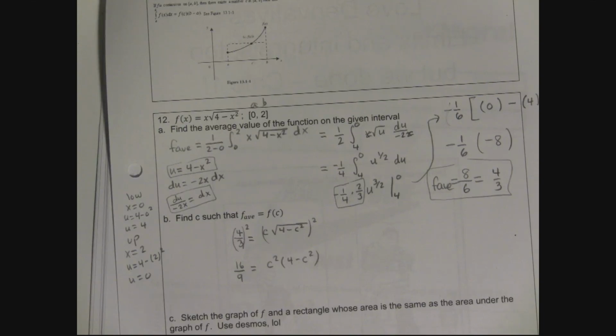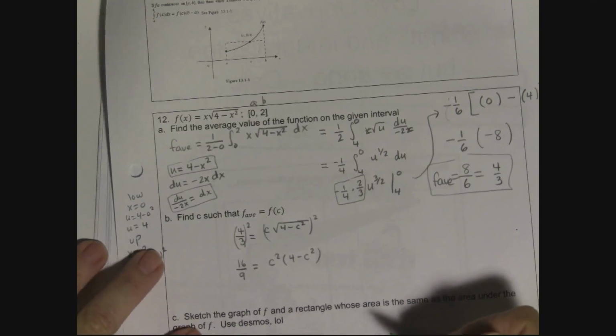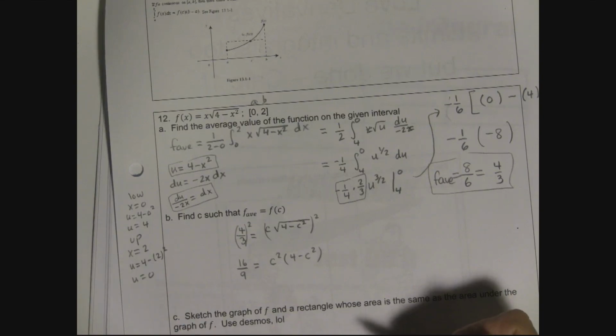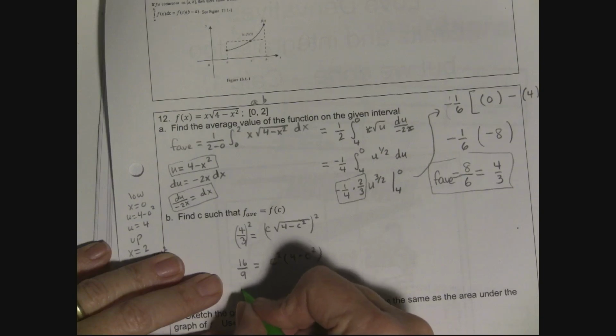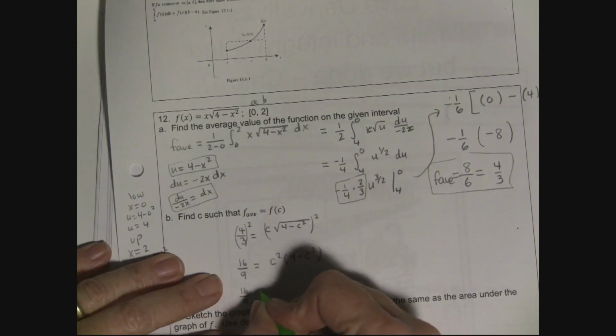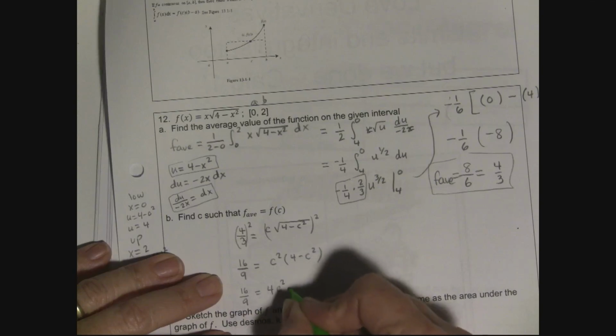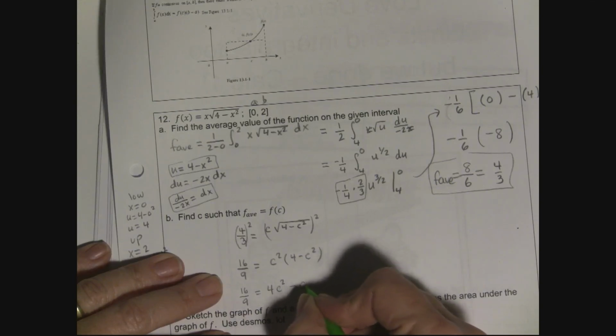16/9 equals C squared. I have to square both pieces, and then the square root squared. Oh, it's actually not going to be that bad to solve. Oh man, I'm going to have to factor it. I'm going to have to whip out the F word and factor it. Okay, so this is going to be 16/9 equals 4C squared minus C to the 4th.